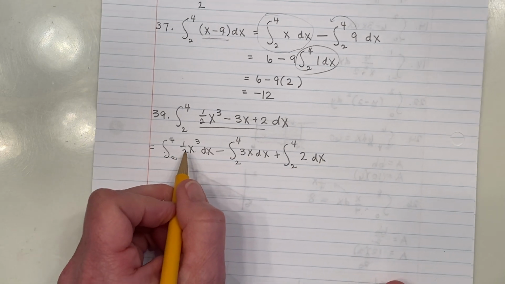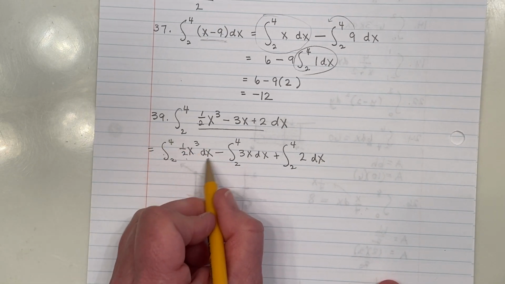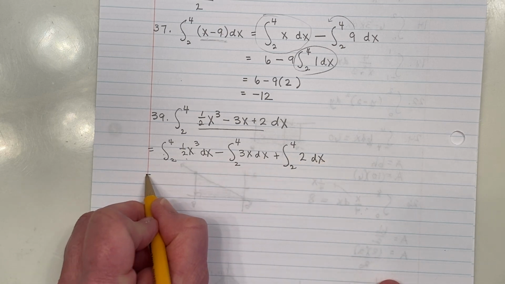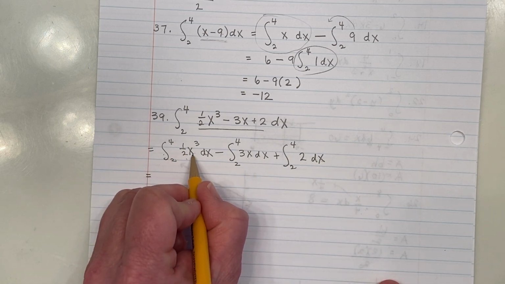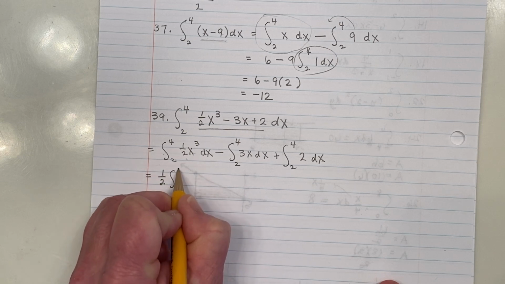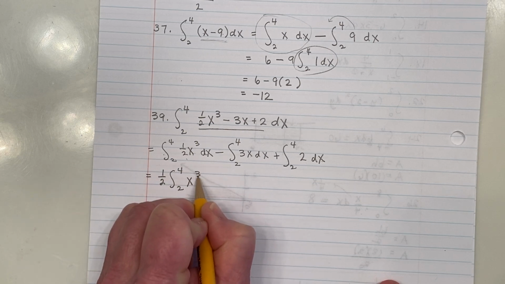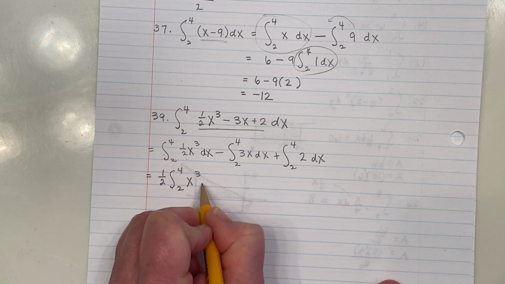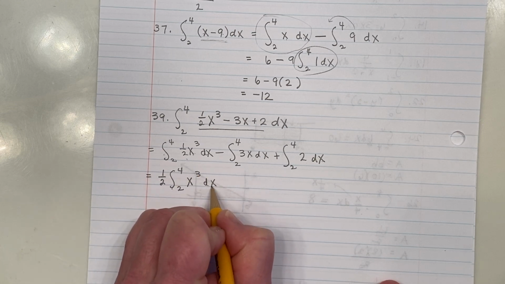Okay. I don't see any exact given information above. I have to apply a few more properties. For this one right here, this definite integral, I'm going to pull that constant multiplier out front and take 1/2 of the definite integral from x equals 2 to x equals 4 of x cubed dx.